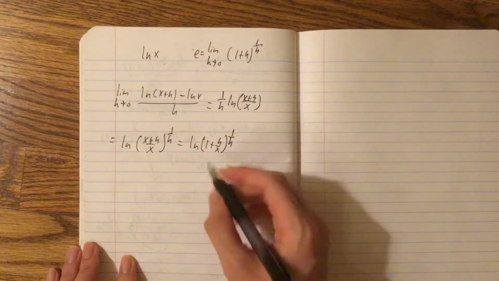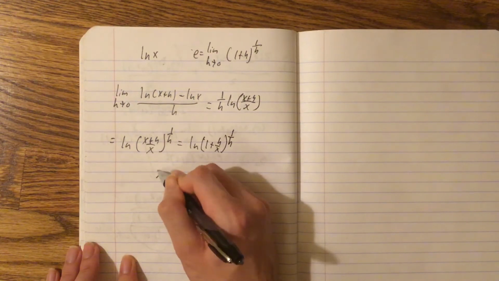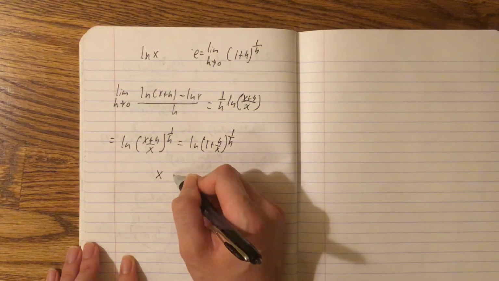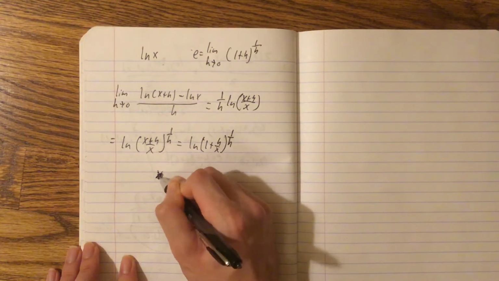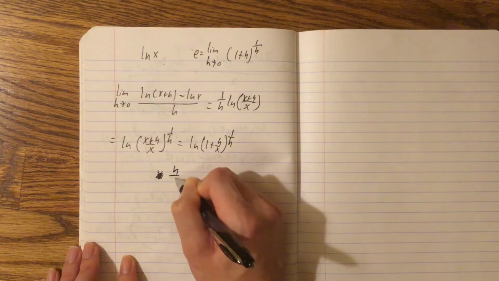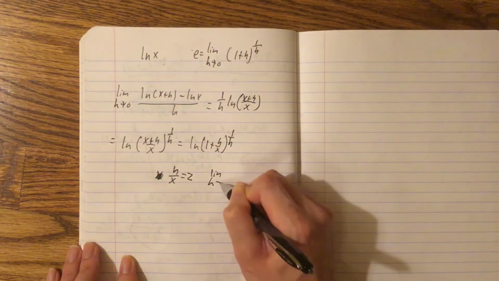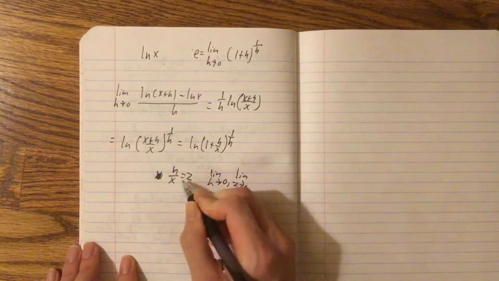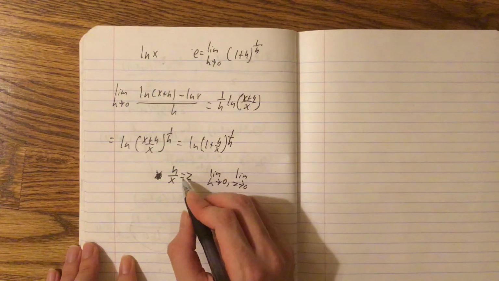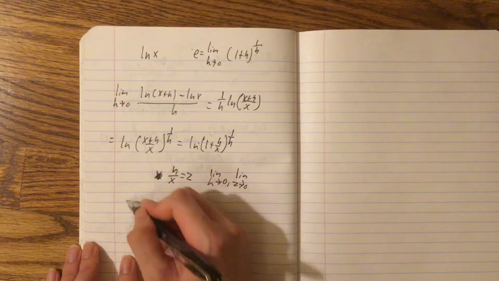Well, the key is to multiply. Let's say h over x is equal to some z, and as h approaches 0, z goes to 0 along with h. So yeah. So let's take this first, and we can do this.